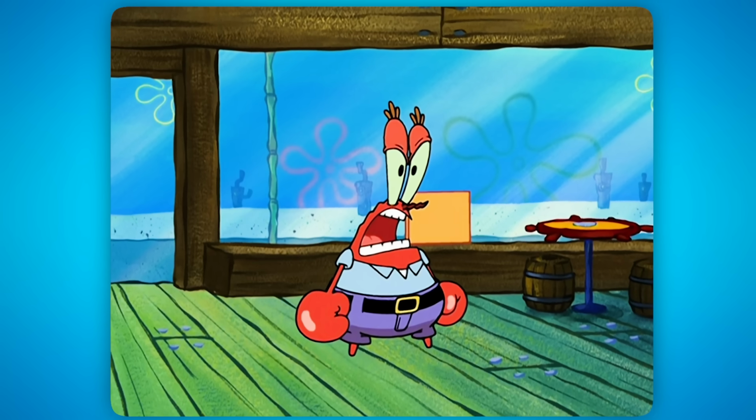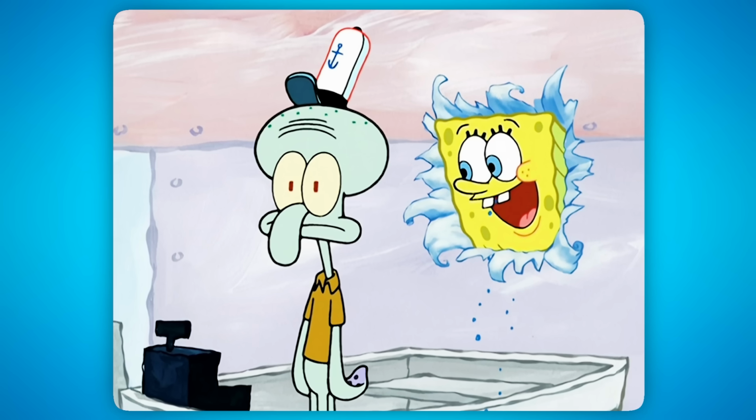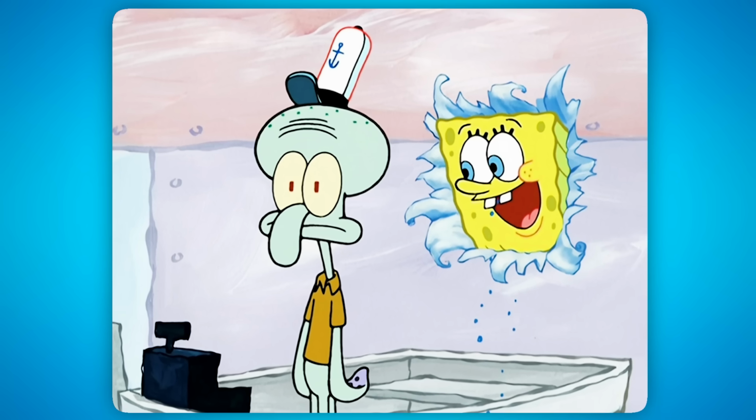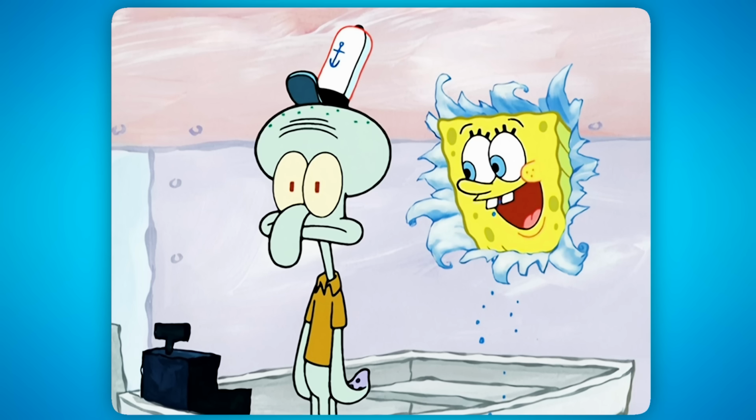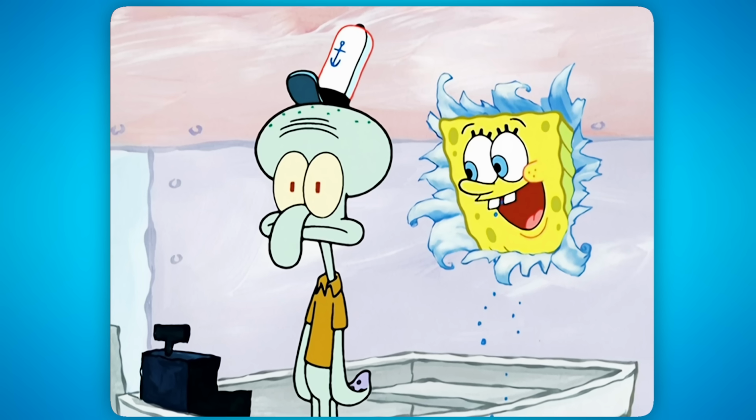Mr. Krabs decides to keep the Krusty Krab open 24 hours to compete with Plankton's Chum Bucket, which is staying open 23 hours. This is Plankton's evil plan to make SpongeBob work so much that he has a mental breakdown and reveals the secret formula. So basically, Plankton is trying to drive someone insane through sleep deprivation, which is literally torture.